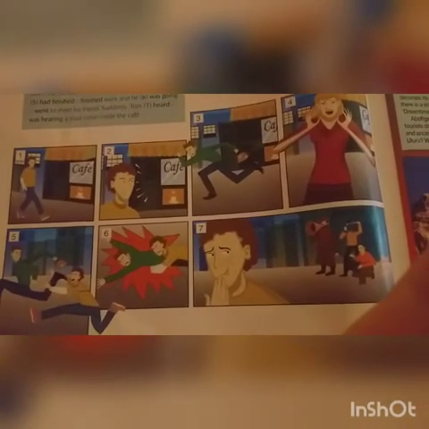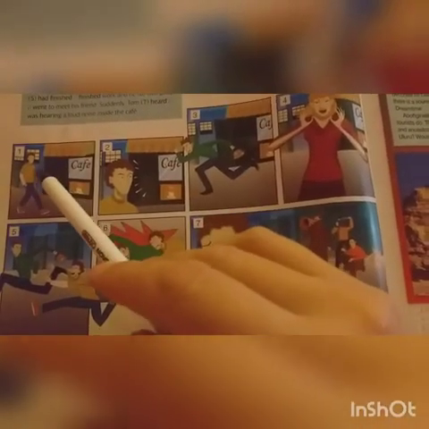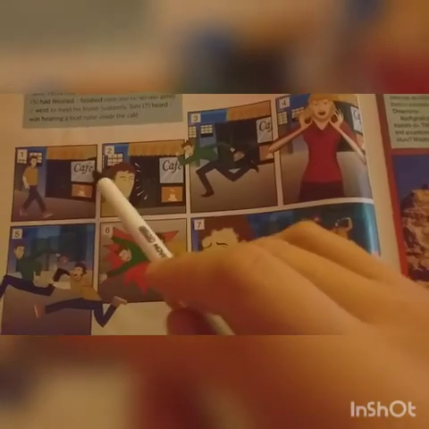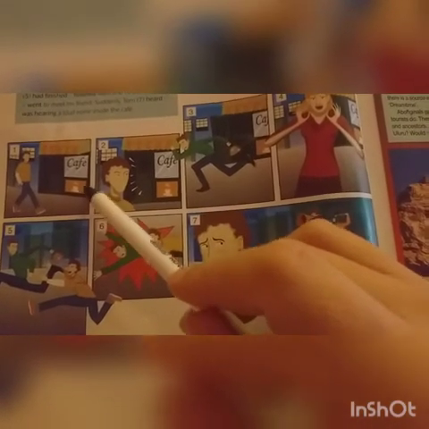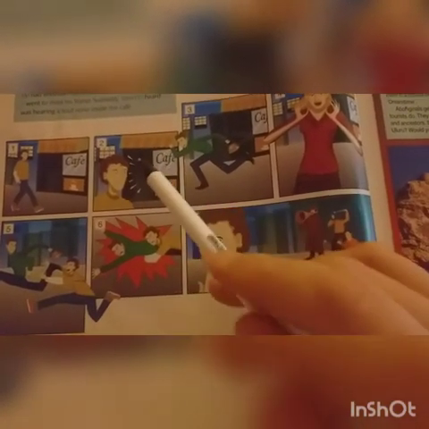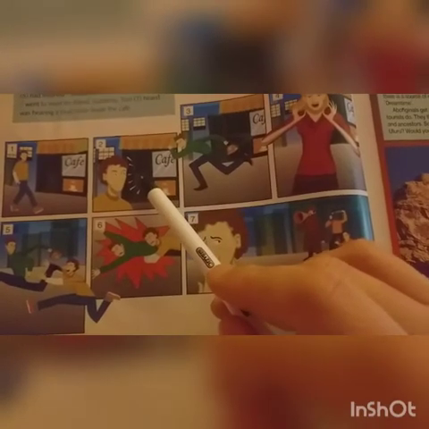Now, let's look at the story's pictures and tell what we can see. In the first picture, you can see a man walking, and there's a cafe. Maybe he was going there to have a cup of coffee or something else to drink. In the second picture, it looks like something wrong went inside the cafe.